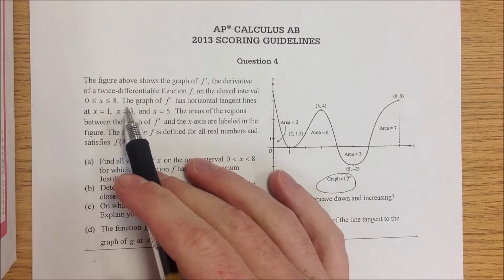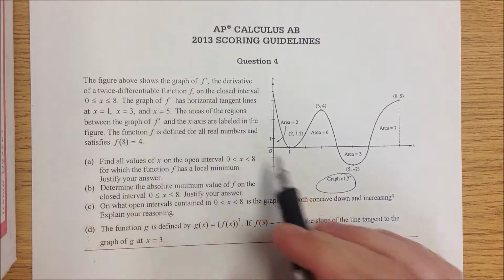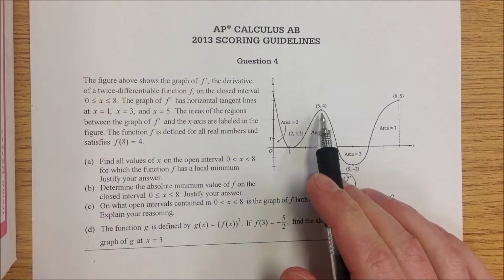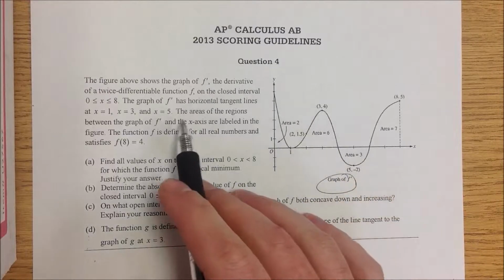On a closed interval, f prime has horizontal tangent lines at these three locations. Here they're just being clear. They're trying to make sure that you don't feel tricked by anything. So that, for example, is a relative maximum because the derivative is 0 there.